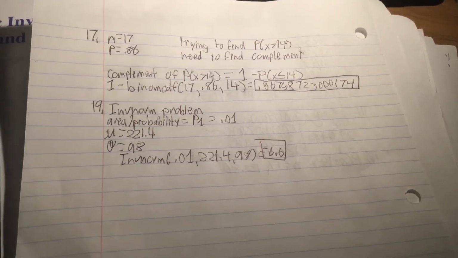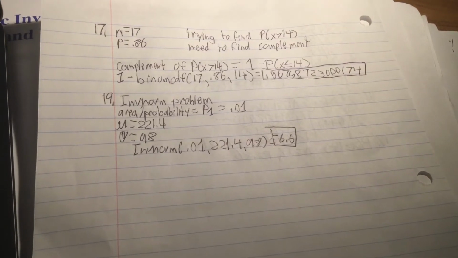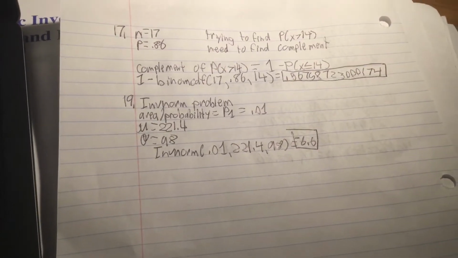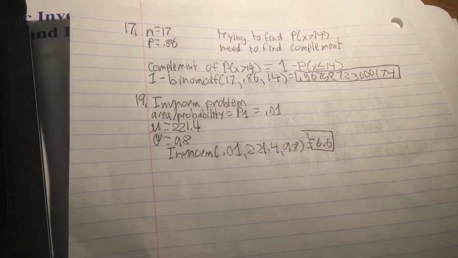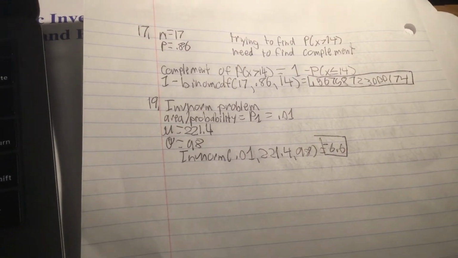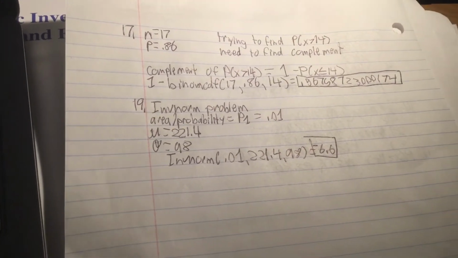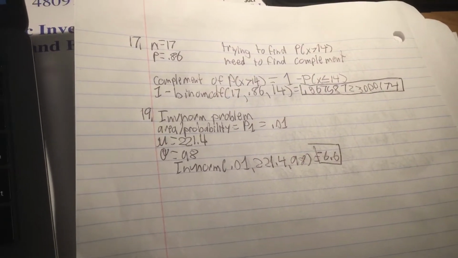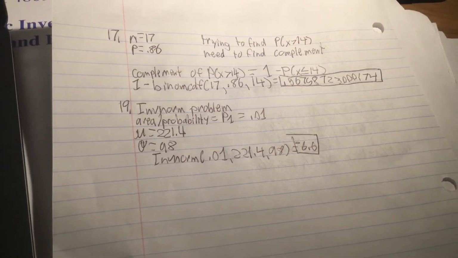Alright, so here I'm going to explain the two problems I was chosen to explain for the ones I got on my exam. I had to rewrite these a little because I originally messed up some of the work. But for number 17, it was a binom PDF problem. We were given the number of trials, which was 17, and the probability, which was 86%.